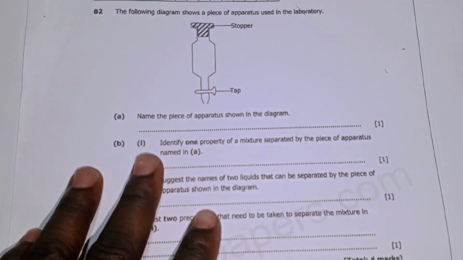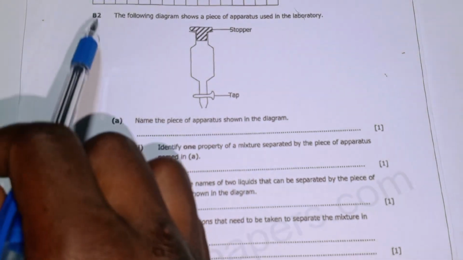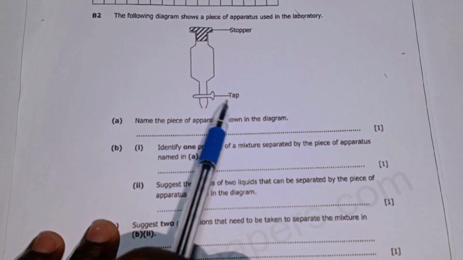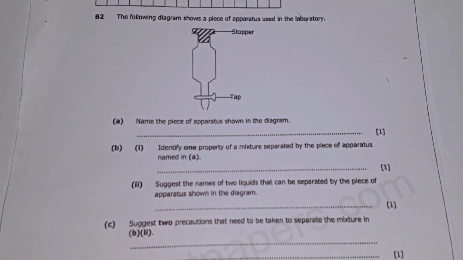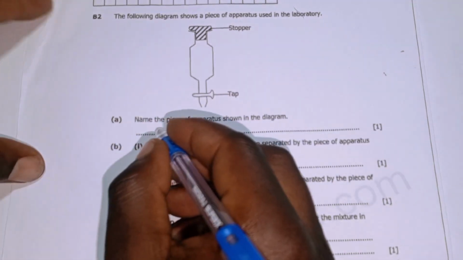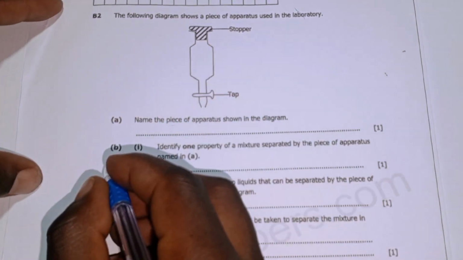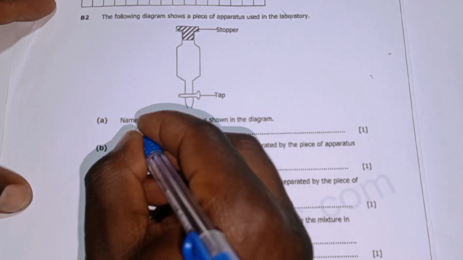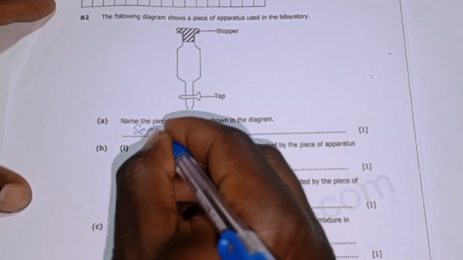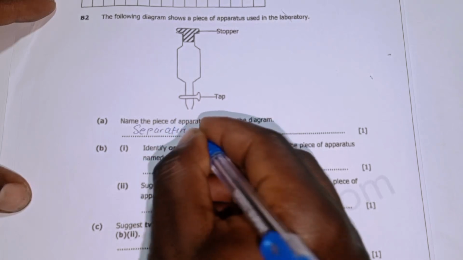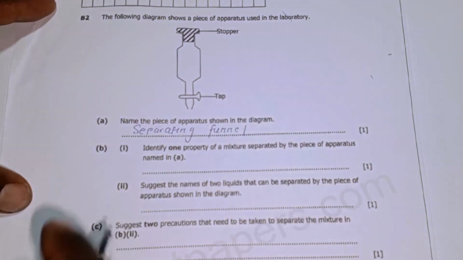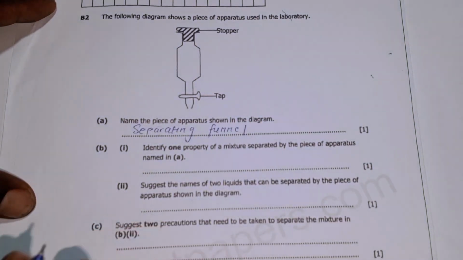Now let's try to answer the question that you have been given. The question says, the following diagram shows a piece of apparatus used in the laboratory. So we have been given the stopper there as well as the tap. The first question, question A, says, name the piece of apparatus shown in the diagram. The piece of apparatus that has been shown is known as the separating funnel. That is the name of the apparatus there, the separating funnel.